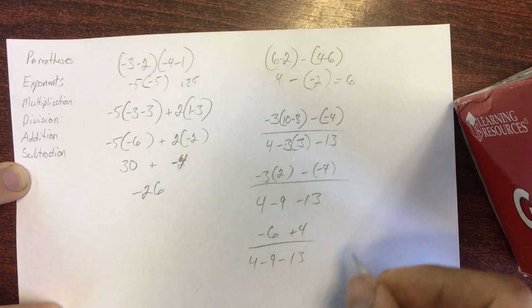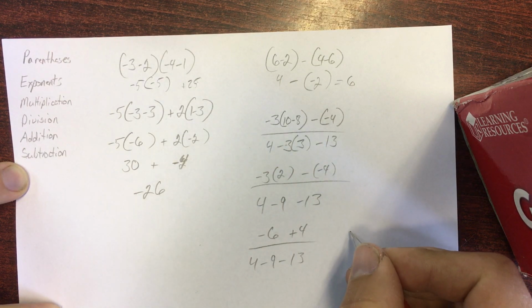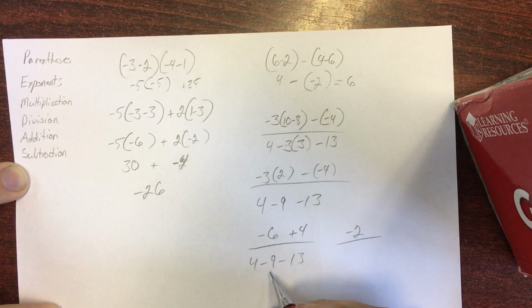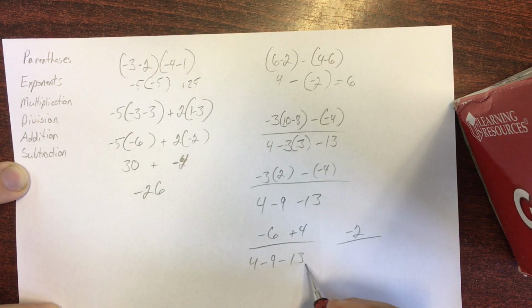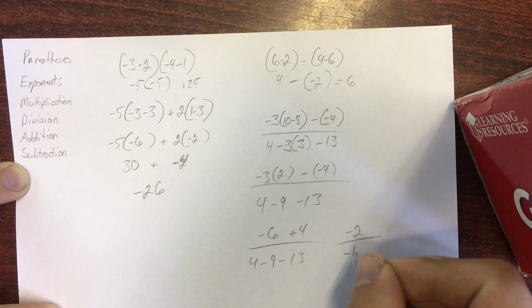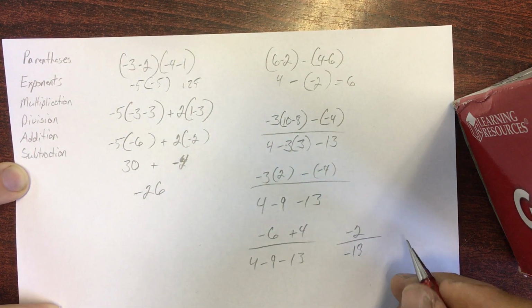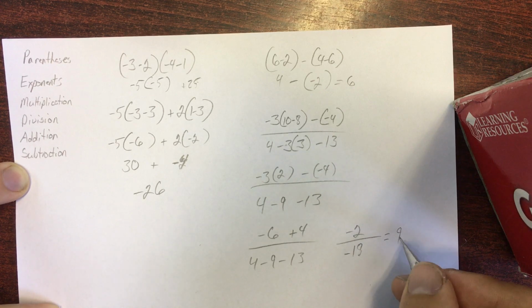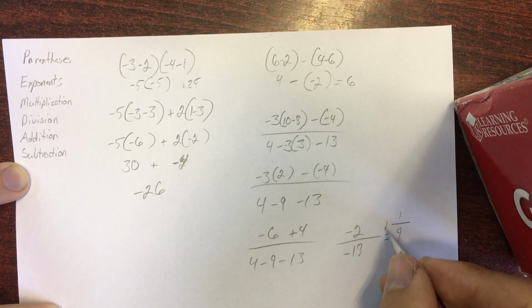So negative 6 plus 4 is negative 2, over 4 minus 9 is negative 5, minus 13 puts us down at negative 18. Negative 2 divided by negative 18 is positive 9. Oh, wait. 2 over 18, that's not positive 9. That would be 18 over 2. So it's actually positive 1/9.